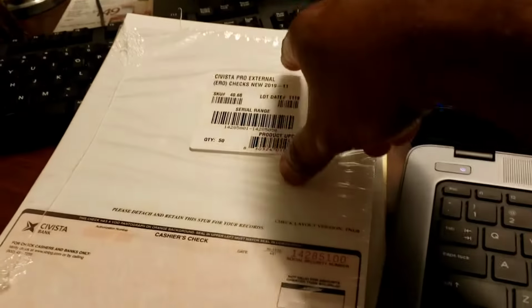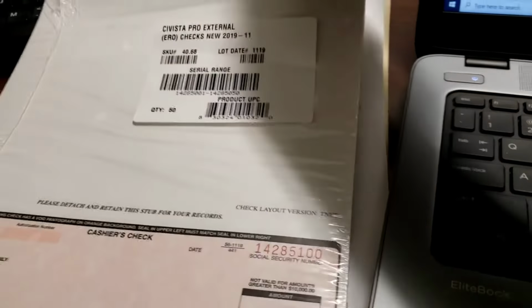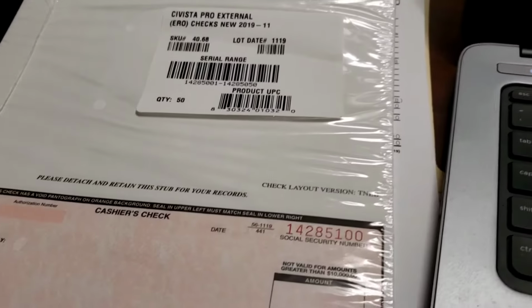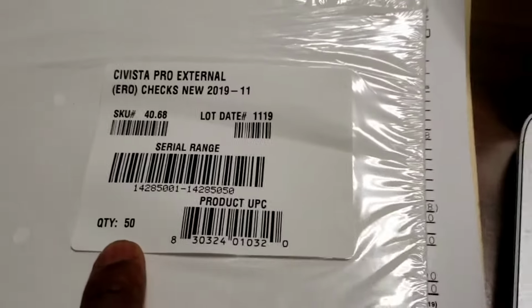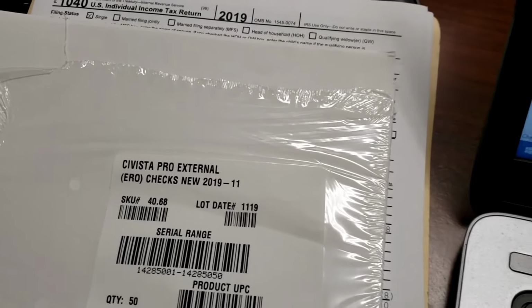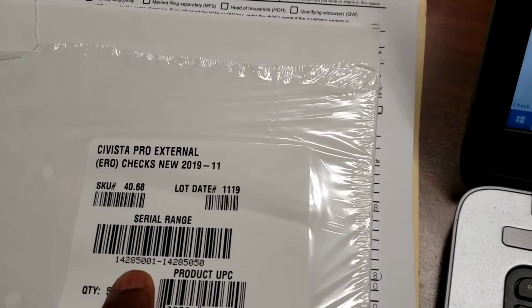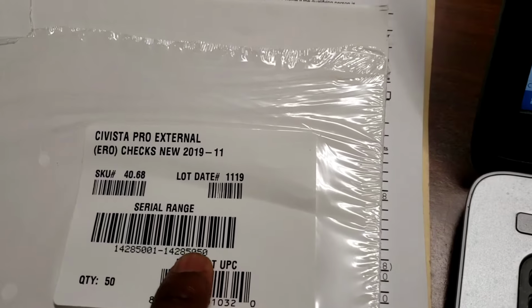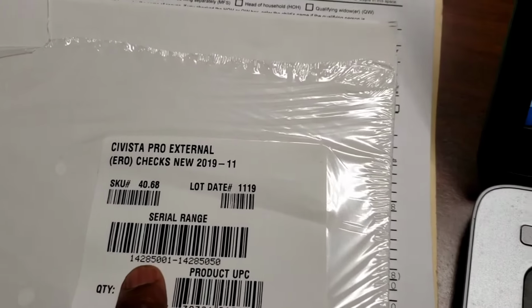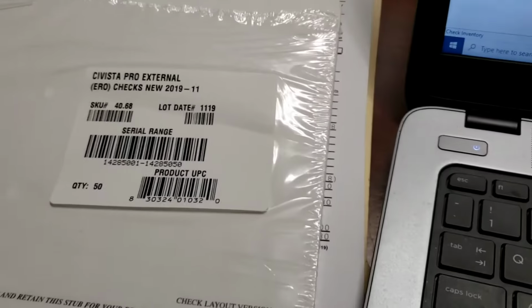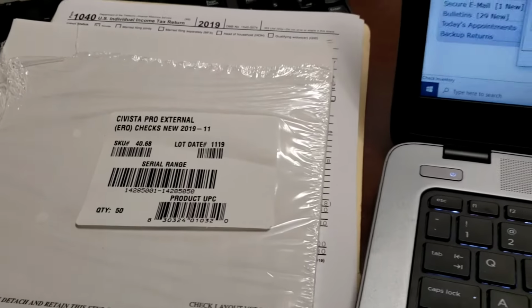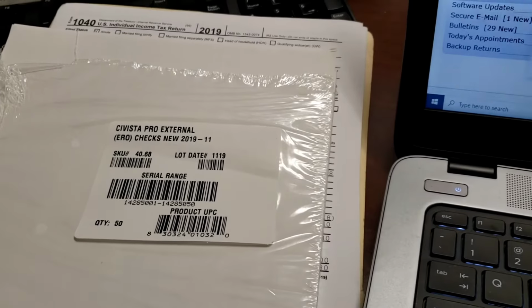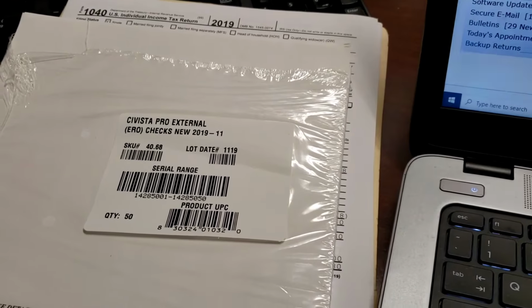Now, everybody will get a pack of checks. On a pack of checks, there is a quantity of 50 checks, and it has a start number and an end number. Now, the majority of times, what we would do is ask you to go to your check registry in your software and then load the checks up.